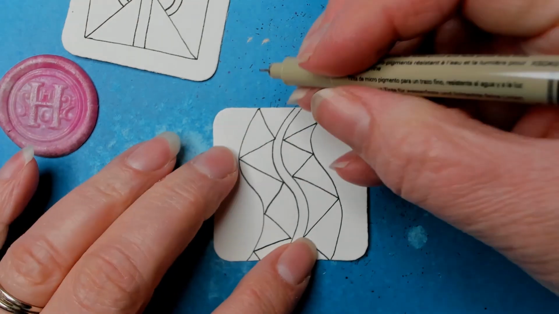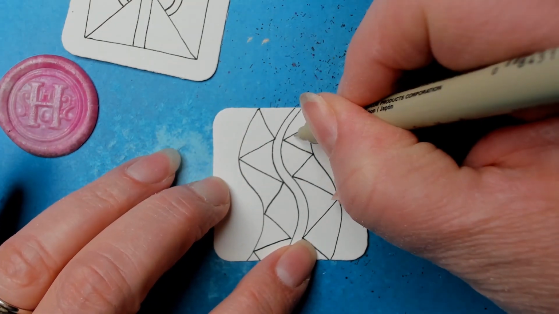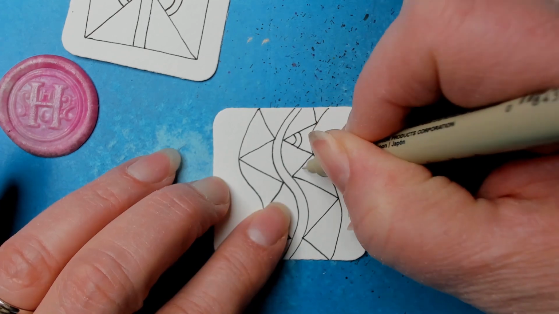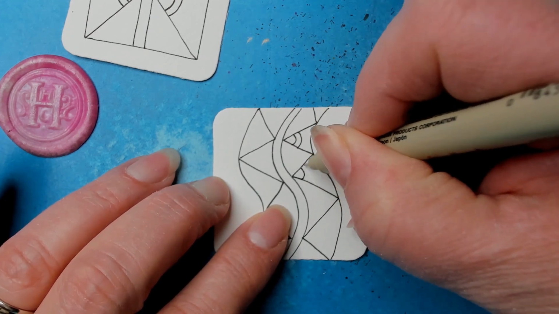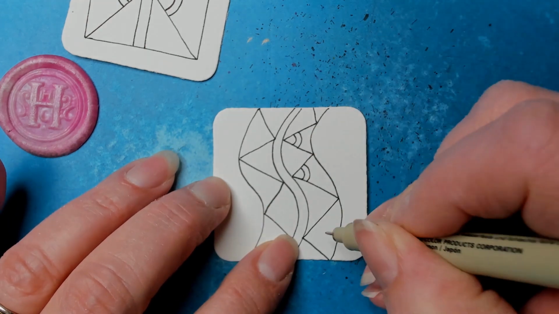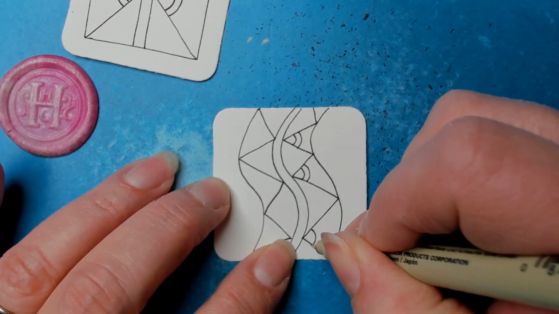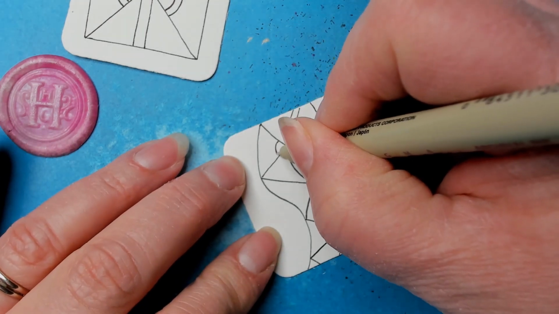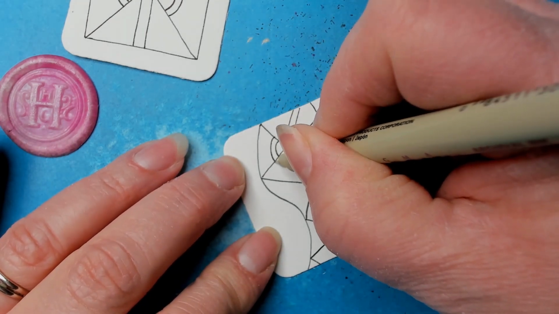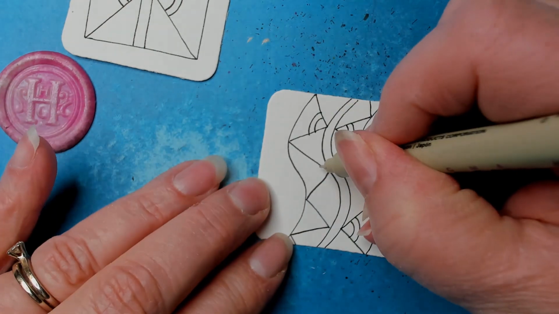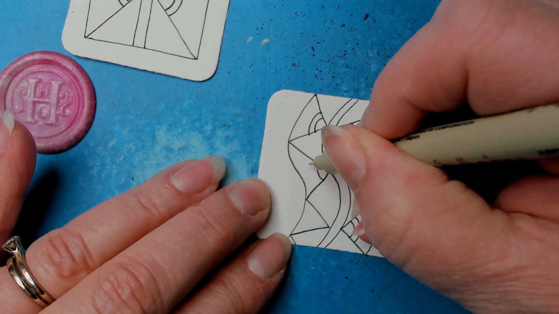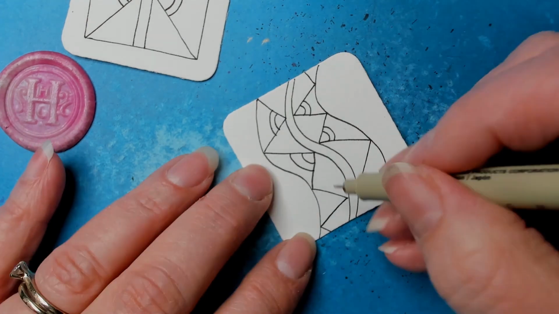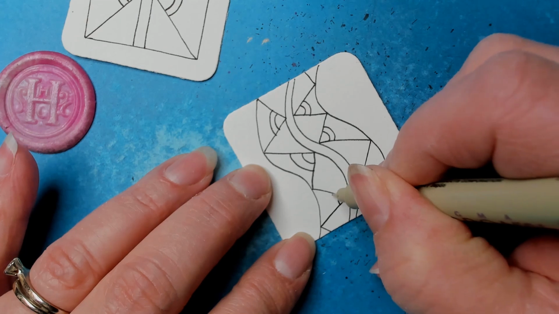They go right here, where the point meets that center line. And actually, it really doesn't matter if they meet up or not. I just think that makes it look kind of neat.